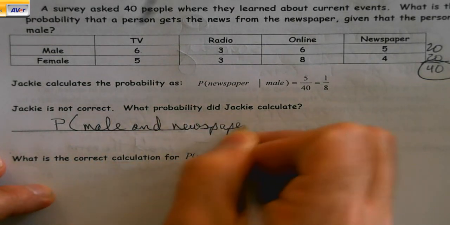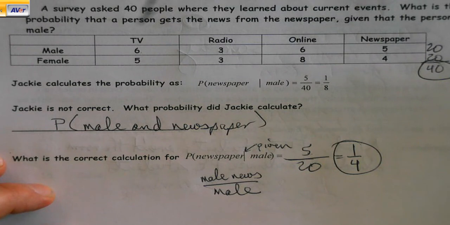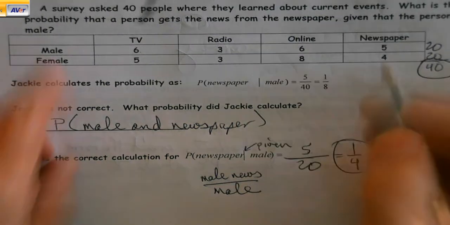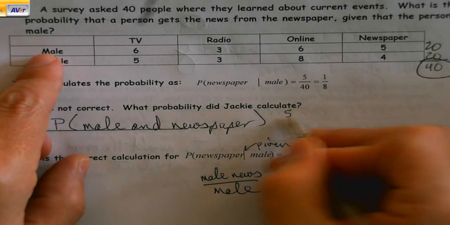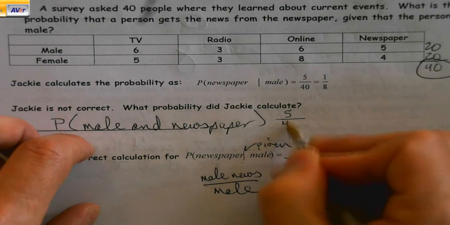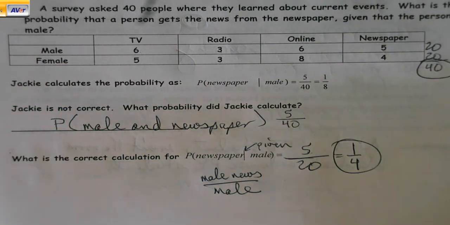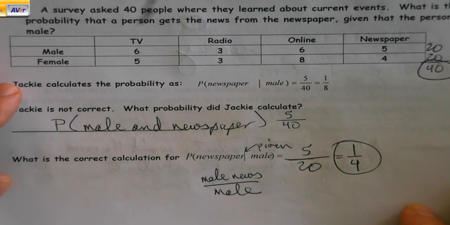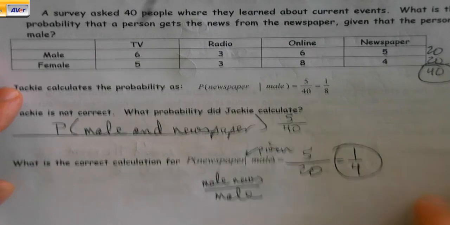Because remember, when we do and, like we did up above in 21, male newspaper would be 5 out of the grand total. Ooh, okay, that's what she was thinking. And I look at something like that.